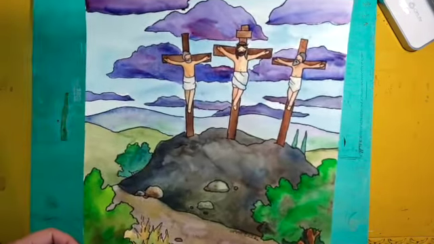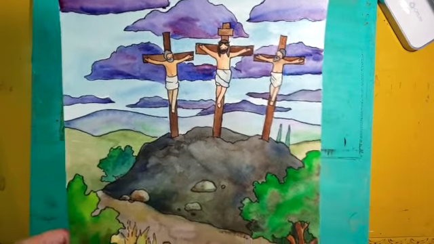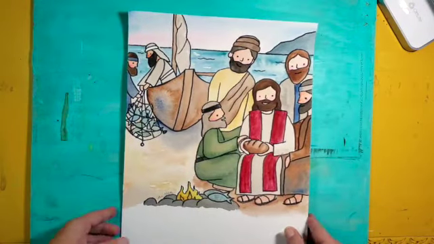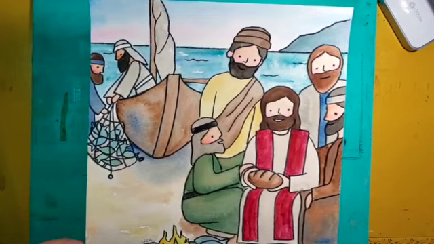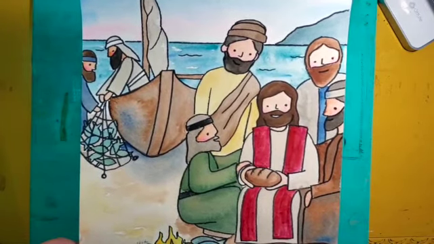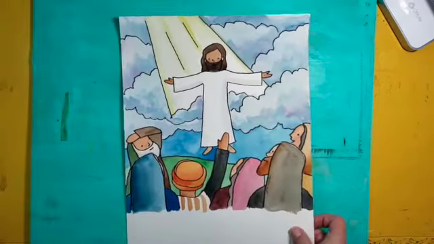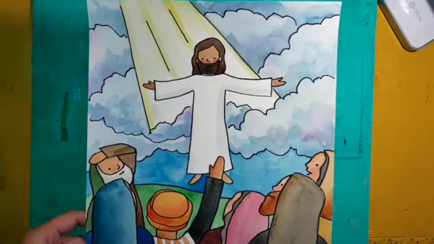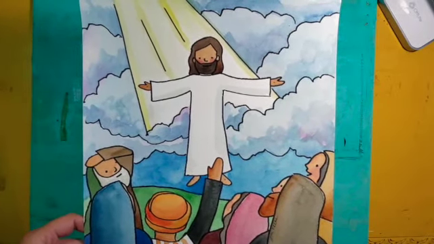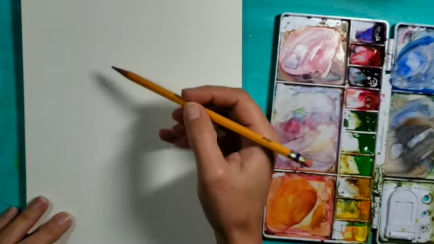Jesus dies on the cross. Jesus with his disciples revealing himself after he rose from the dead. Jesus ascending into heaven. So all of these illustrations are done with watercolor and ink.